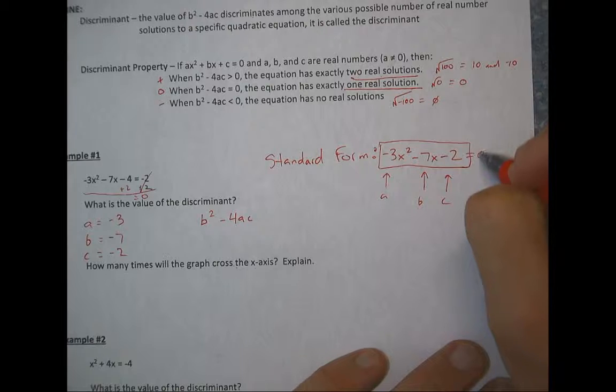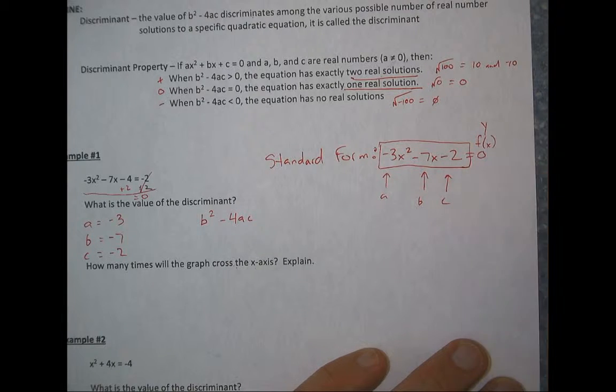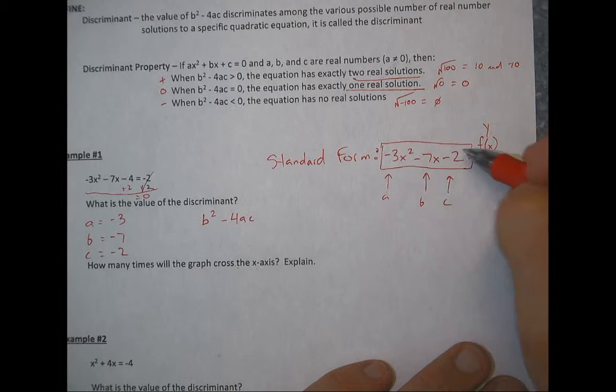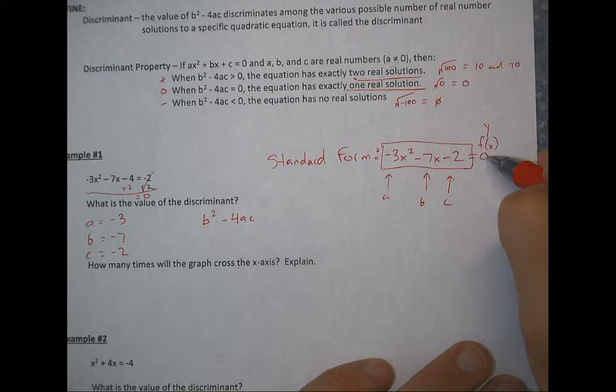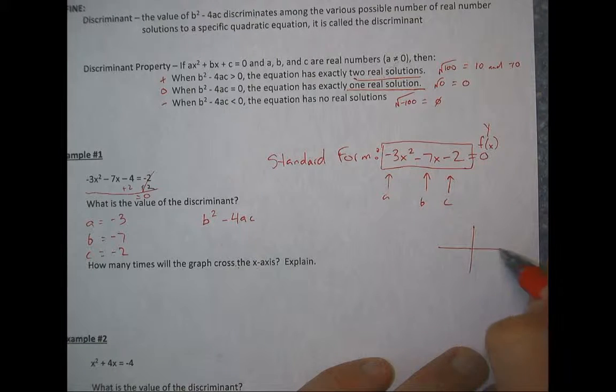Well, you could substitute, instead of 0 over here, you could say f of x, which we also know is y. So y is equaling this whole equation. If you're plugging this into your calculator, it would say y equals this whole thing. And we want to know when it specifically equals 0, which means when y is 0. And if you think about a graph, y is positive up here and y is negative down here. Y is 0 everywhere on the x-axis.